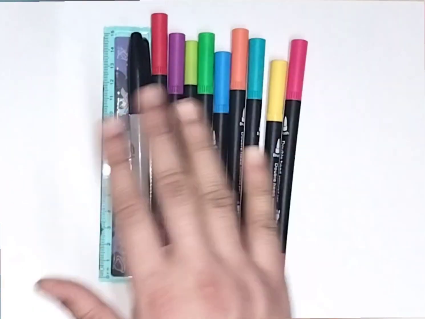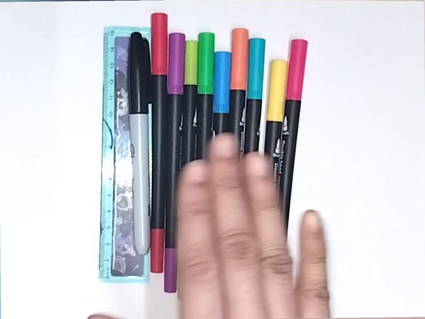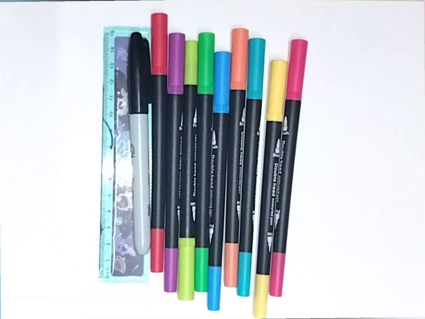Before we get started, gather your supplies: paper, colors, crayon, sketch pen for beautiful drawing.